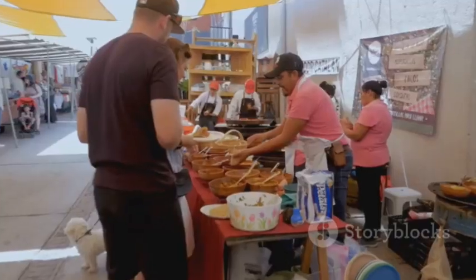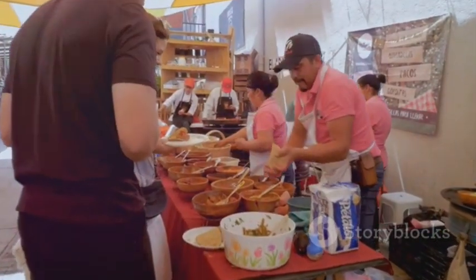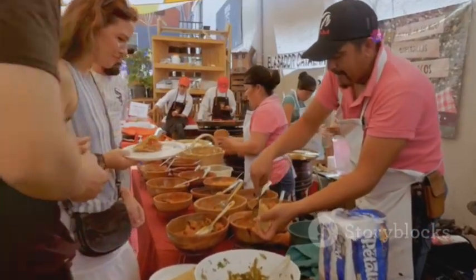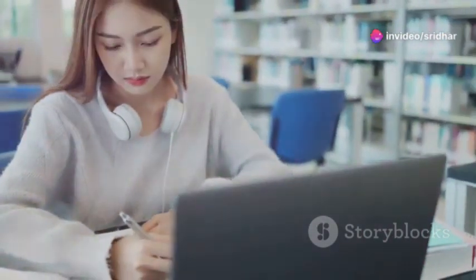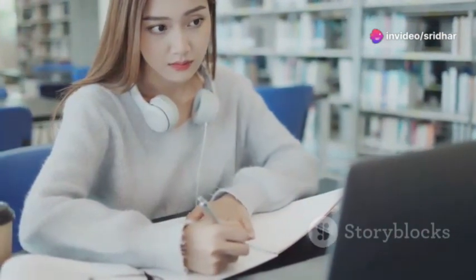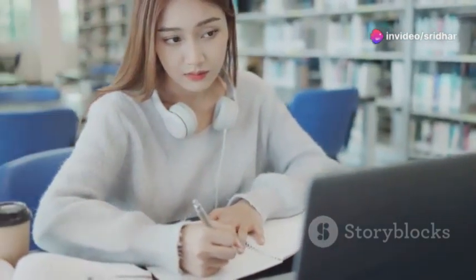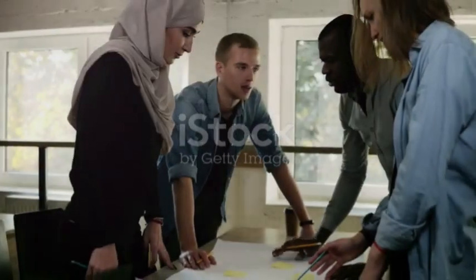For instance, in India, business is influenced by historical traditions. In Mexico, the focus is on the present and social interactions. And in South Korea, there is an emphasis on education and future advancements.